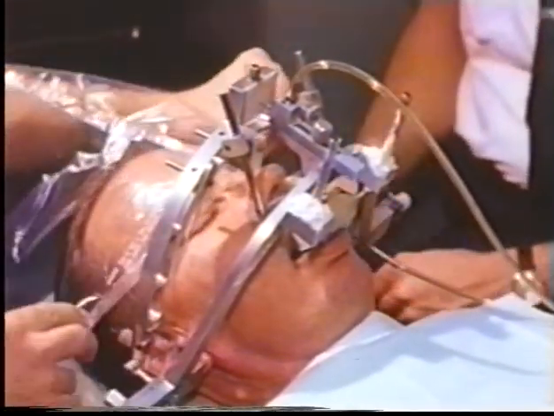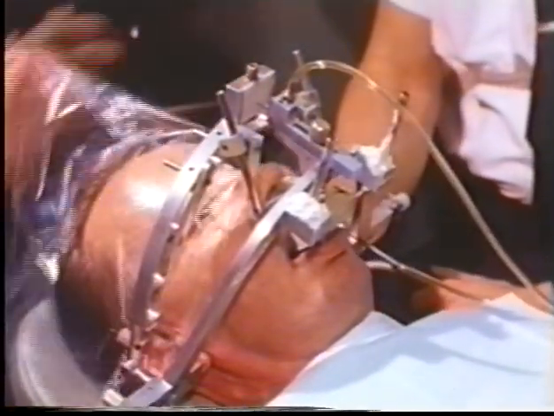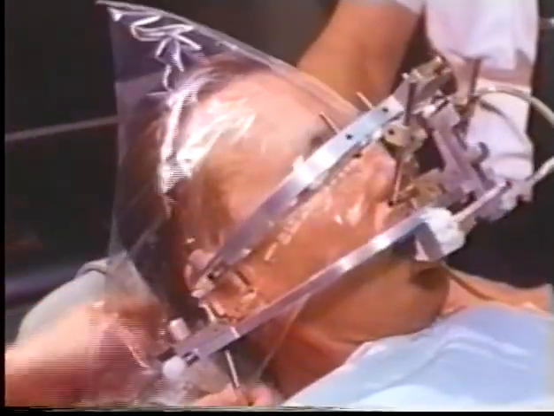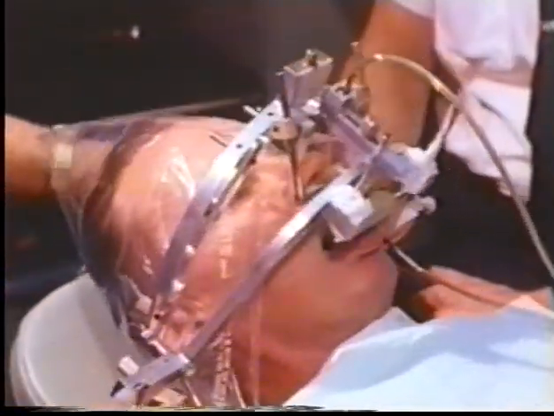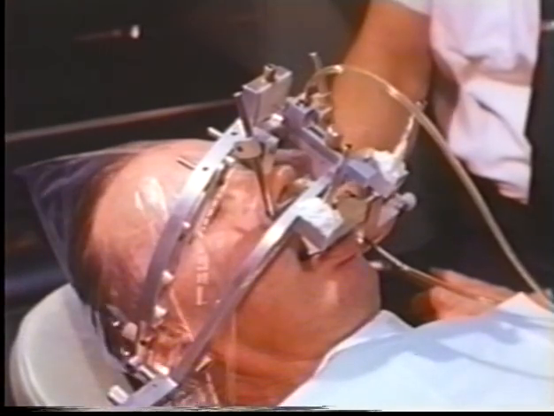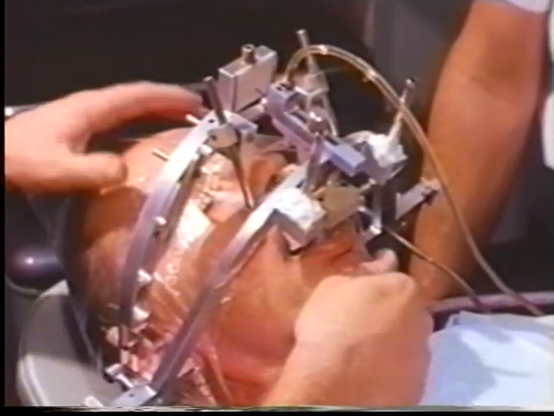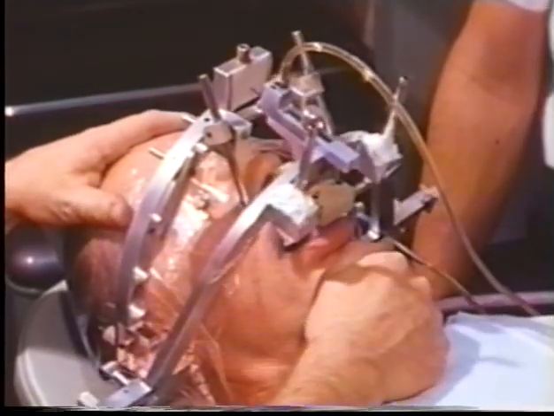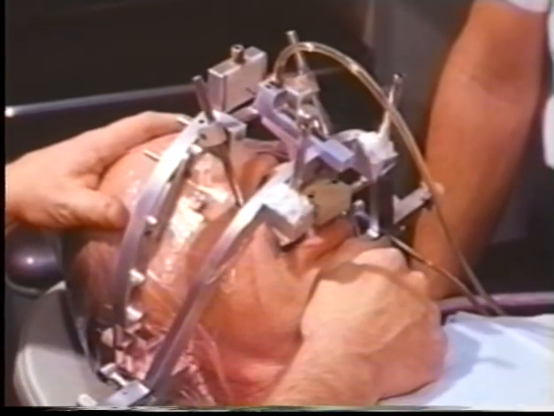A clear plastic shield is placed over the patient's face to protect him from the resin particles generated by the drills. The subject is rehearsed in the various movements to be recorded.